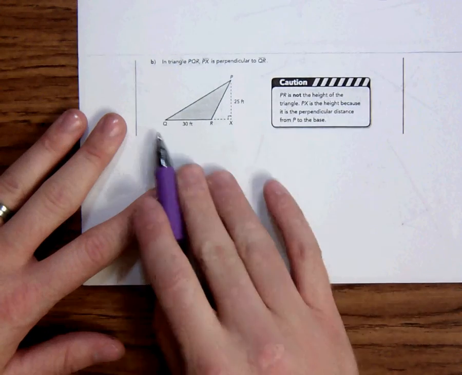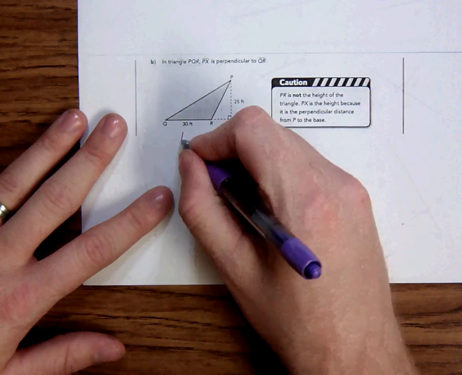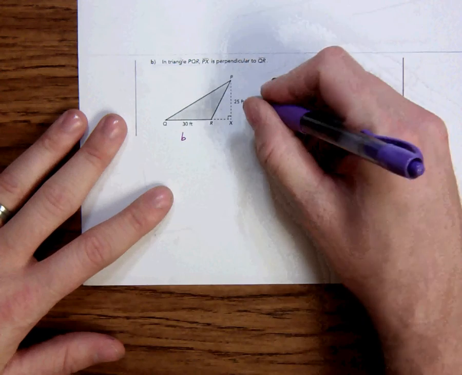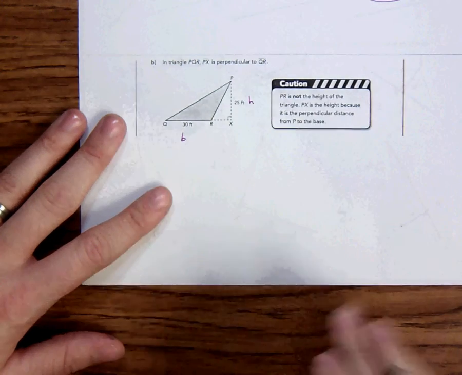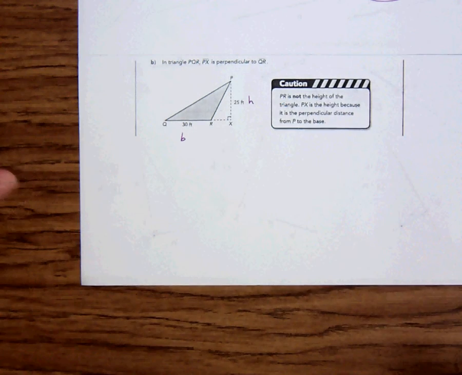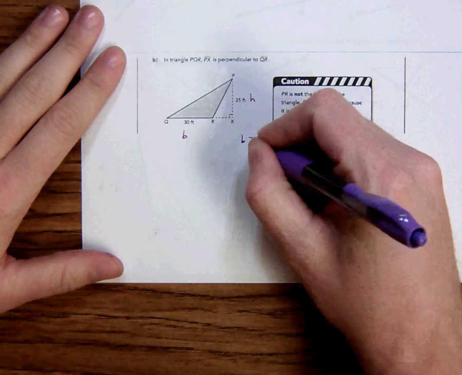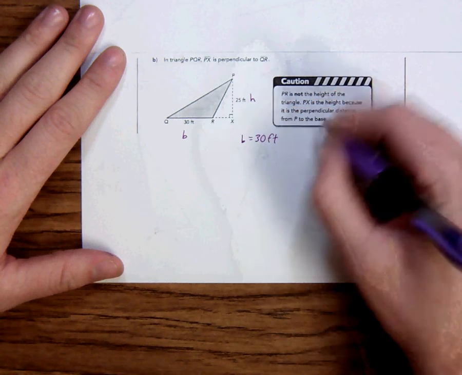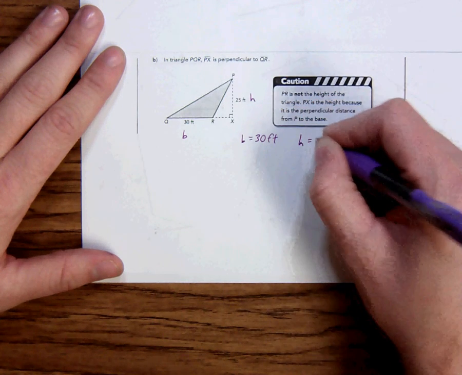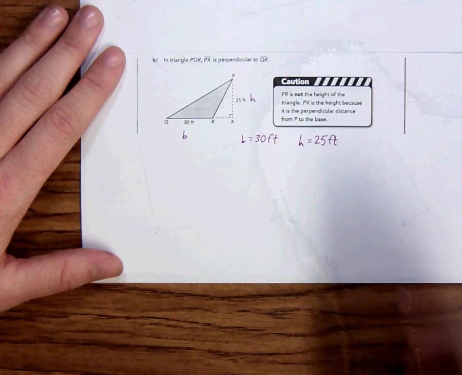This one, we got a base and we got a height. And I know I didn't really give you guys a lot of time to check that out, but you're always welcome to pause. So our base is 30 feet and our height is 25 feet.